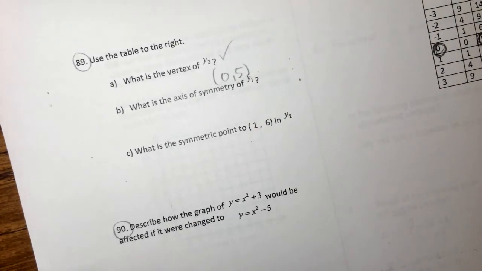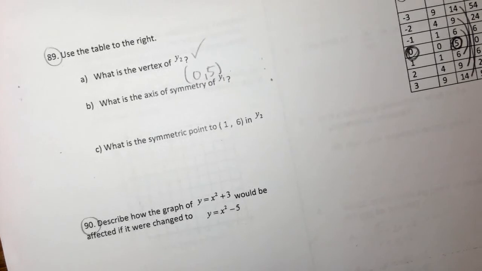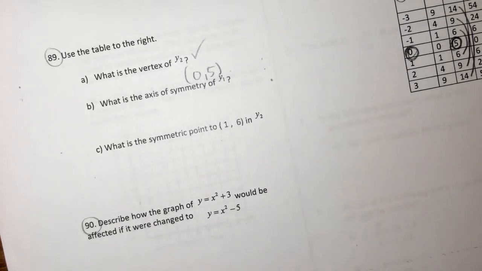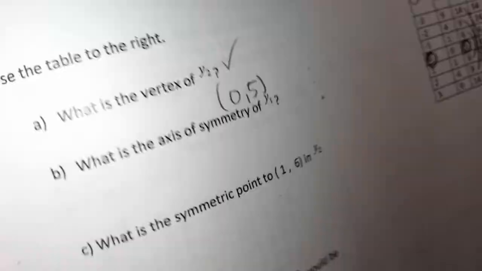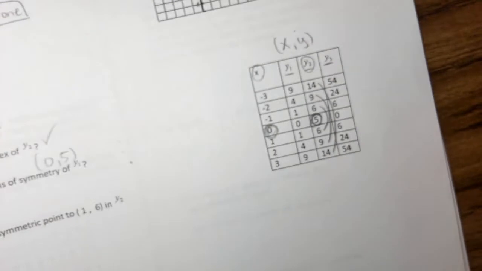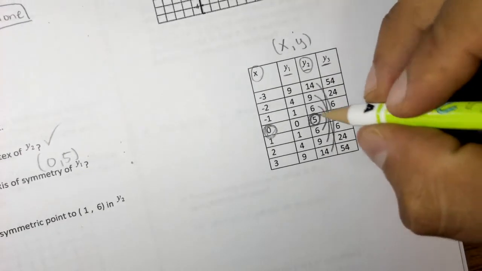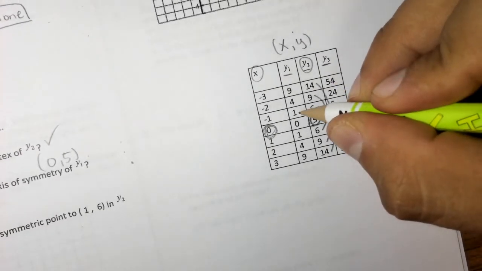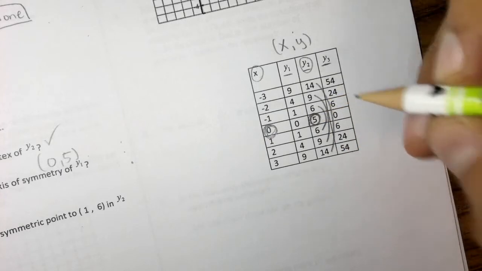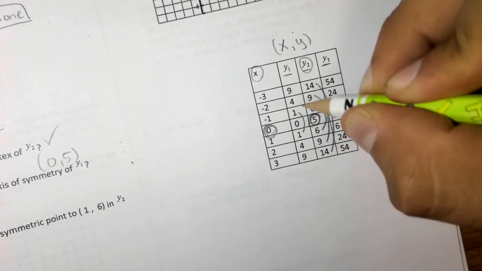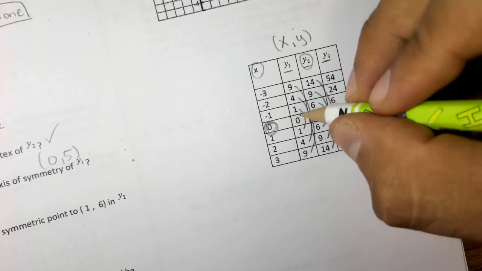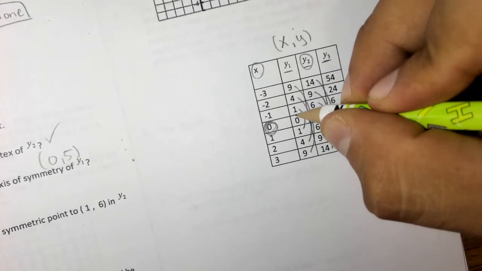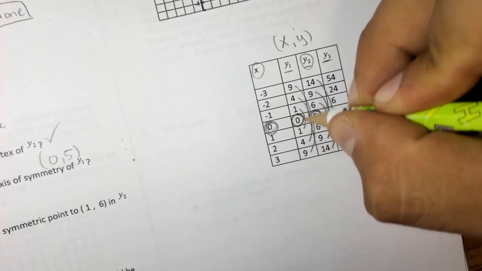Next, for B, it says, what is the axis of symmetry of y1? So once again, even though it doesn't tell me to, I need to find the vertex so that I can find my axis of symmetry. So I go to y1 this time. On y1, I want to find my vertex. So again, I start pairing them up, symmetric pair with symmetric pair. So 1 with 1, 4 with 4, 9 with 9. It looks like, once again, my only value that doesn't have a pair is going to be the 0.